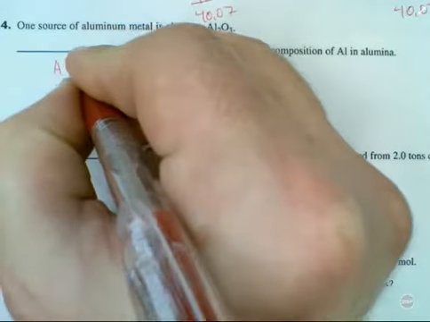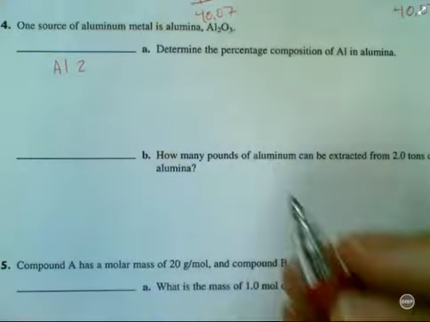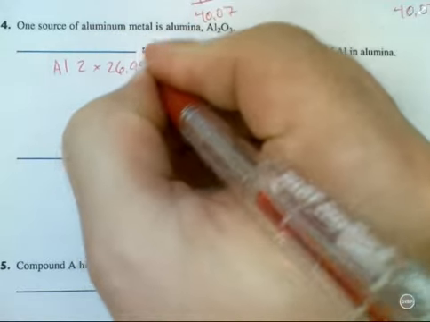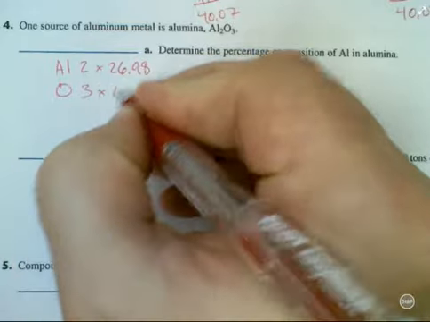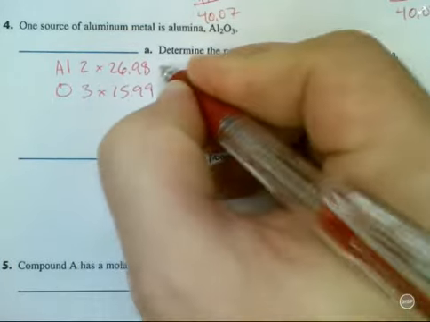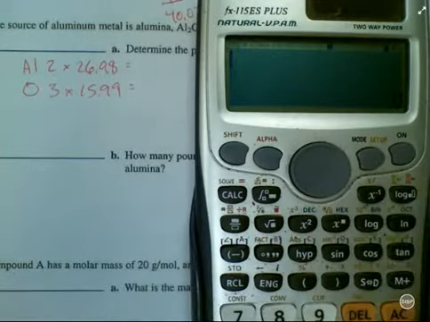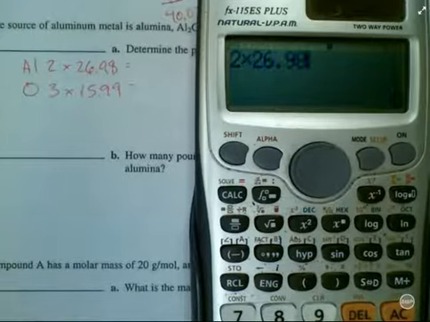First thing we got to do, we got to say, okay, we got aluminum. There are 2 of those. Looking at the periodic table, we got 26.98. Oxygen, there are 3 of them. 15.99. Come on, calculator, help me out a little bit here. We have 2 times 26.98.